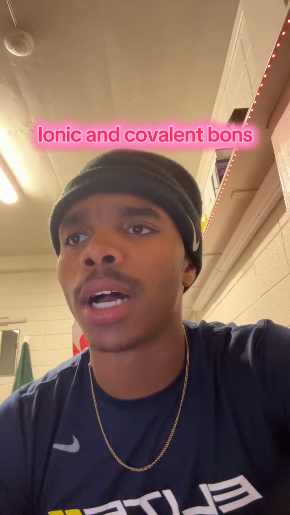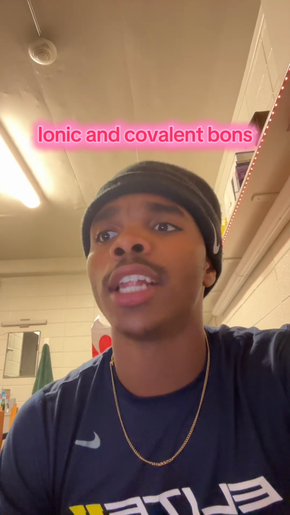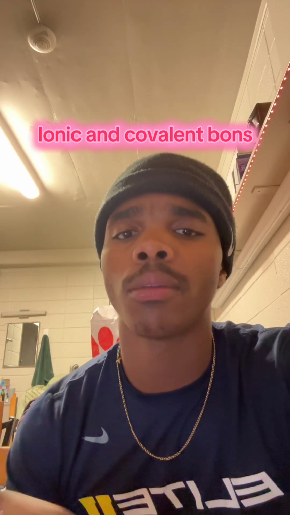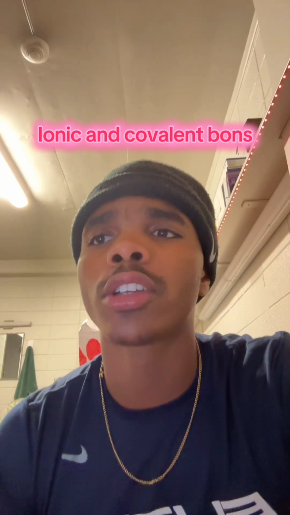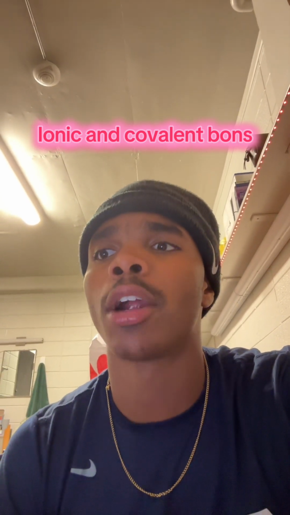Properties of ionic bonding: 1. They have high melting and boiling points. And 2. They conduct electricity when dissolved or melted. Molecules with covalent bonding, however, have low melting and boiling points, and they are poor conductors of electricity.